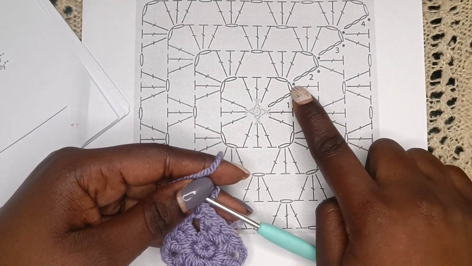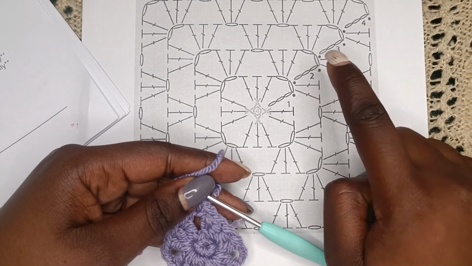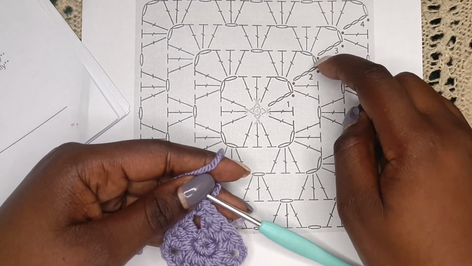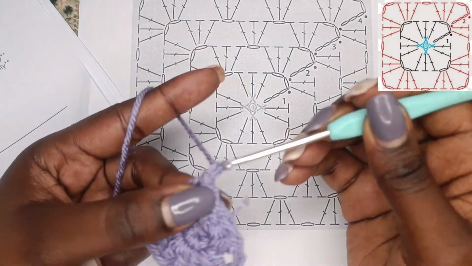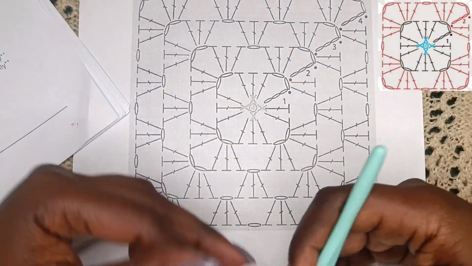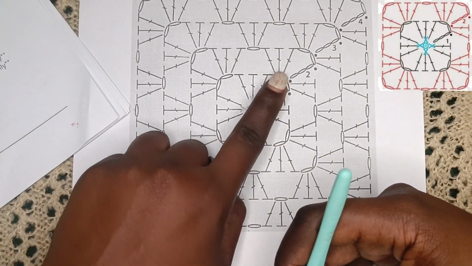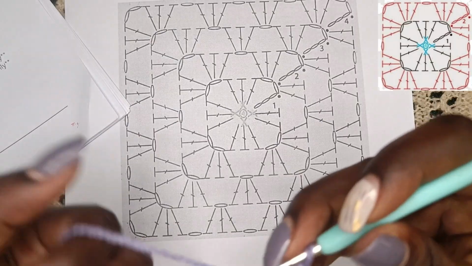Round 2 again starts with 5 chains. 3 chains that act as a double crochet and then 2 chains to make our corner. Chain 5, and then into that next chain you're going to insert 1, 2, 3 double crochets.